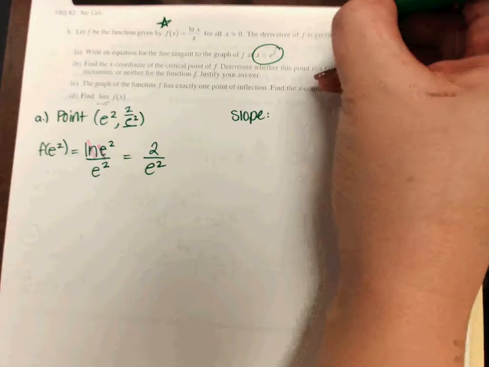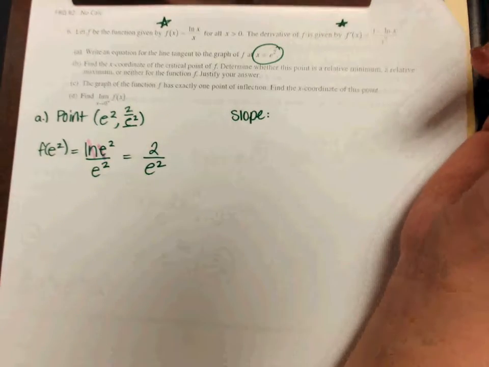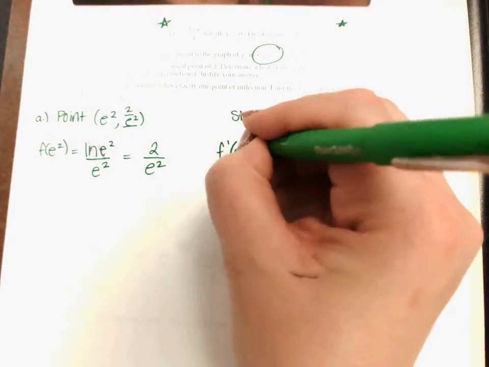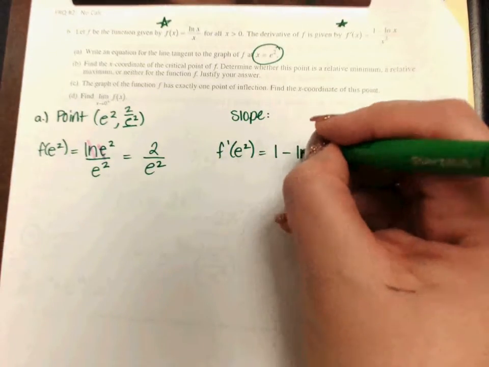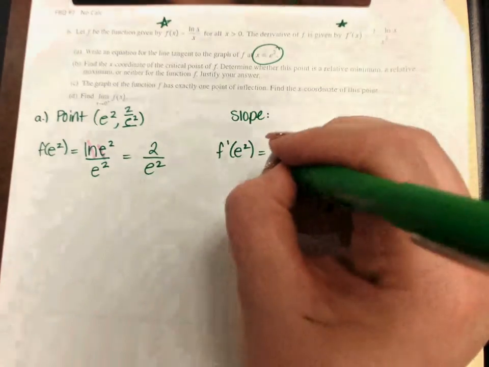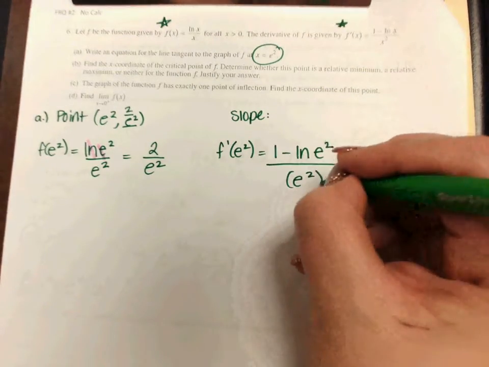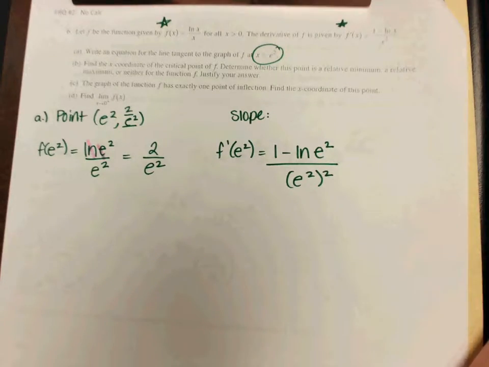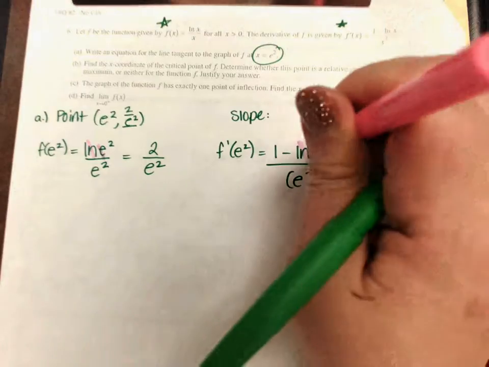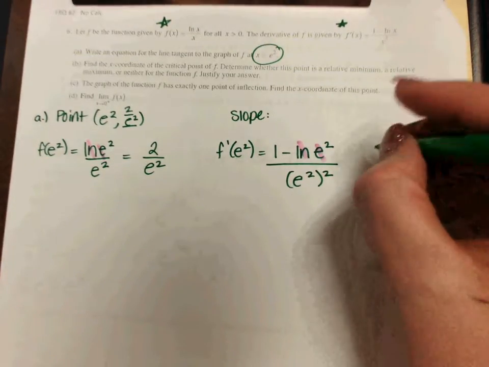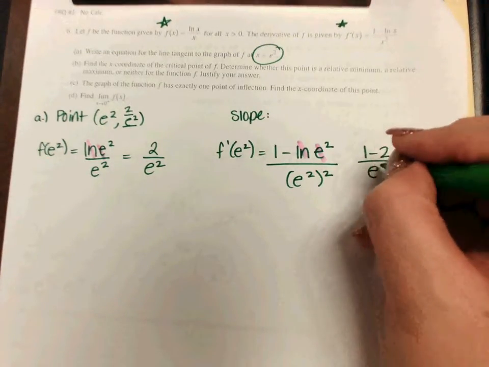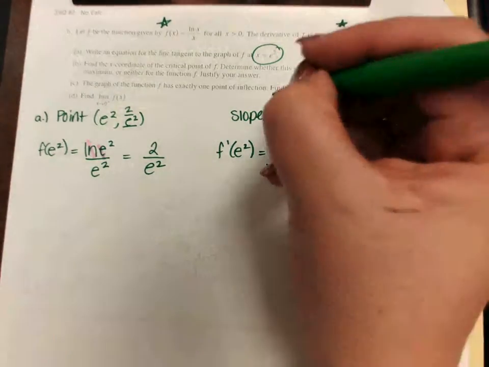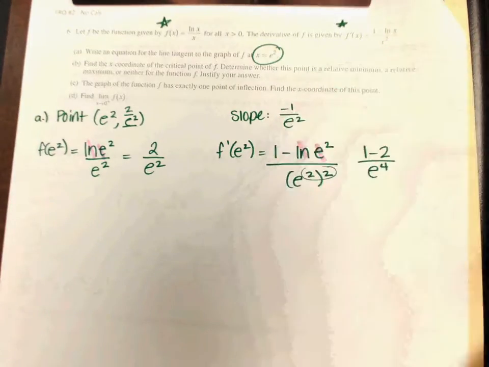I'm going to plug into f prime. Most of the time they don't give you the derivative, but here they did, so we're going to use it. So f prime of e squared would be 1 minus ln e squared over e squared squared. So notice I'm using this formula right here. So it would be 1 minus ln of e squared. Well, ln and e cross out, so really that's 1 minus 2, over e to the 4th, because I have 2 times 2 there is 4. So really that's a negative 1 over e to the 4th.